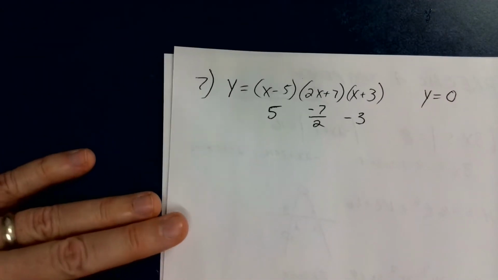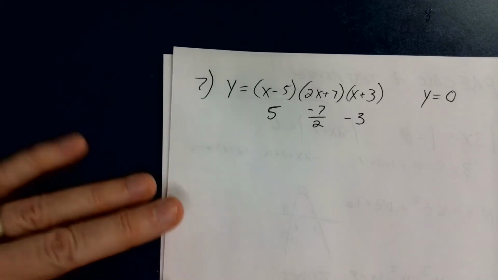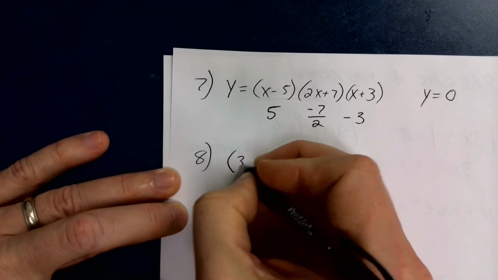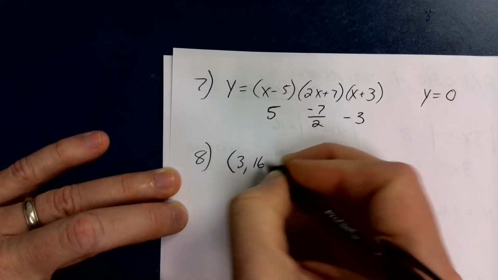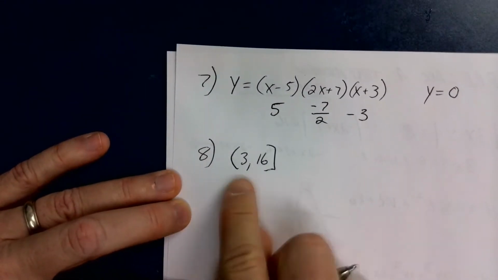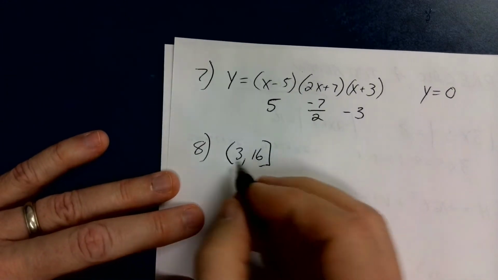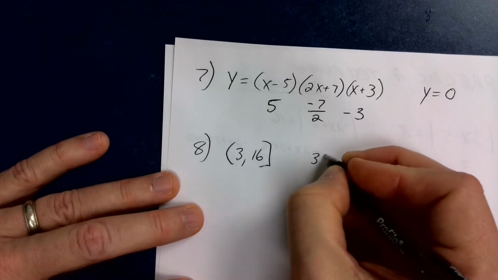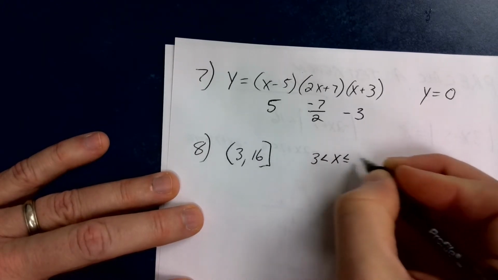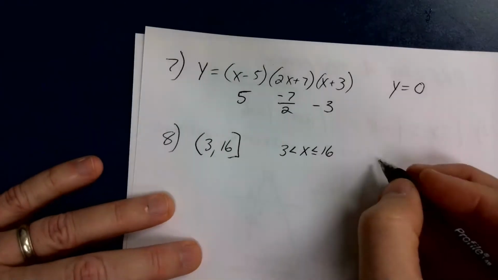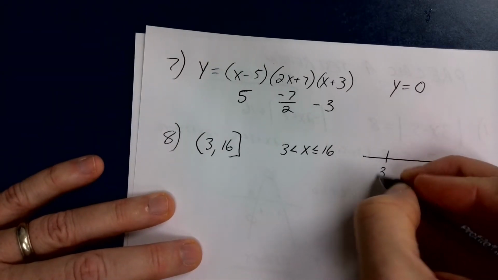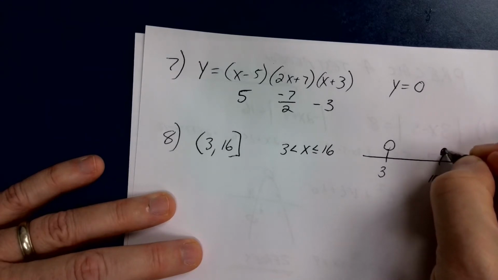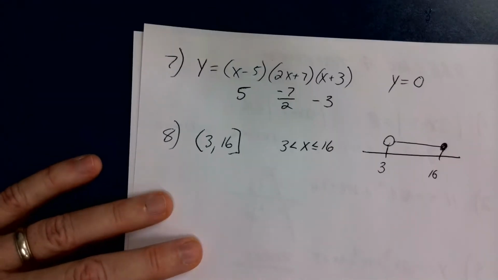So what are some other things that you guys would see? If I had this, parentheses 3 comma 16 bracket, this is considered interval notation, and how would I write that out as an algebraic inequality? I would write 3 is less than x is less than or equal to 16. And how would I write that out graphically? That would be a 3 with an open circle and a 16 with a closed circle, so something like that.